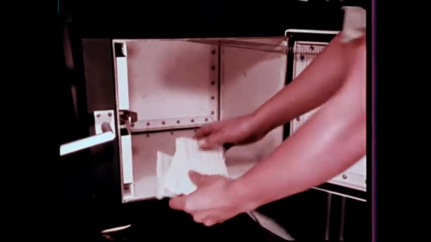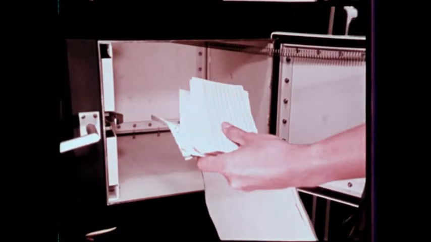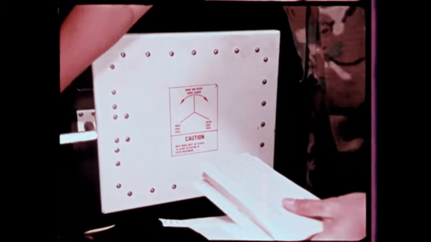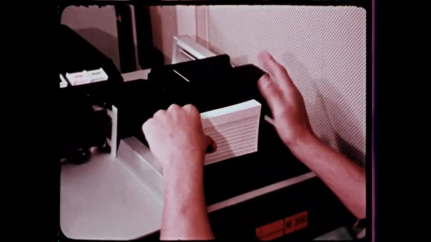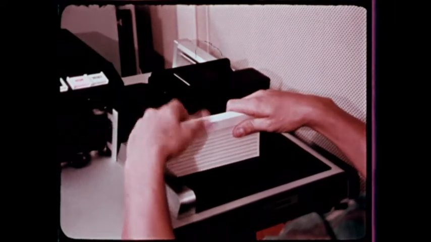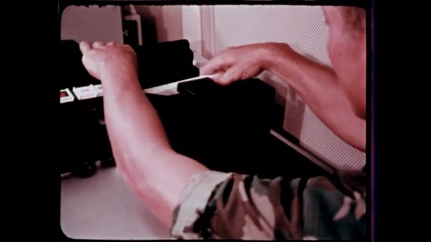Now let us consider a punched card message delivered by runner from the message center. The operator first ensures that the card deck is properly set up with header and trailer cards in the right position. The cards are then loaded into the card reader.